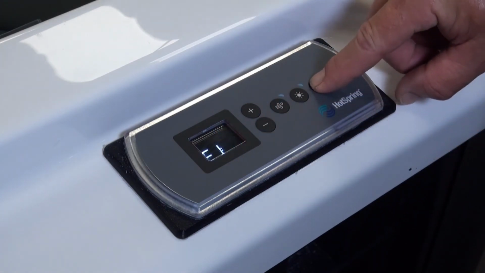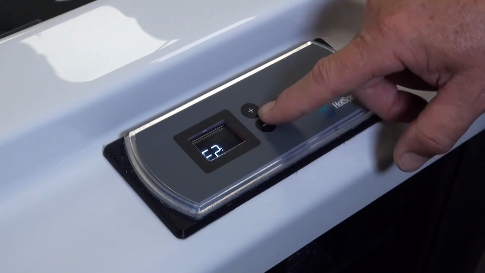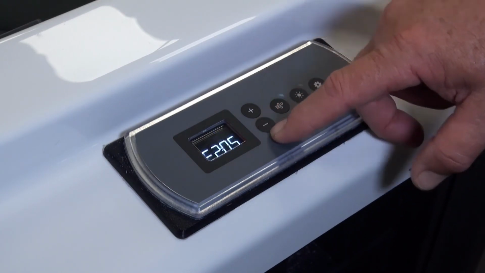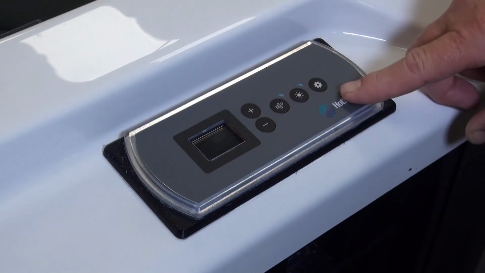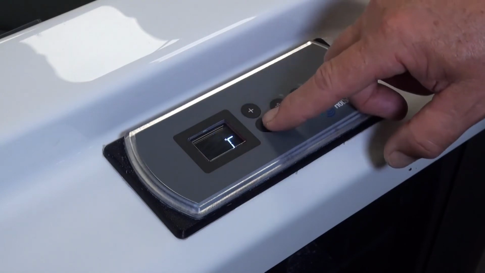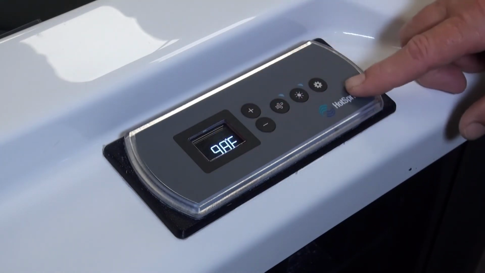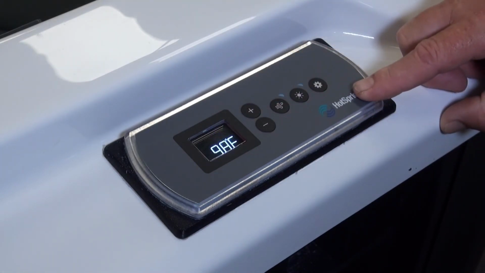And you're going to push and hold it down. It's going to go into filter cycle number 2. And that's going to come to you at a half hour. Okay? And then you're going to push and hold it down. And you're going to get Fahrenheit or Celsius. Okay? And now you're back in there again.